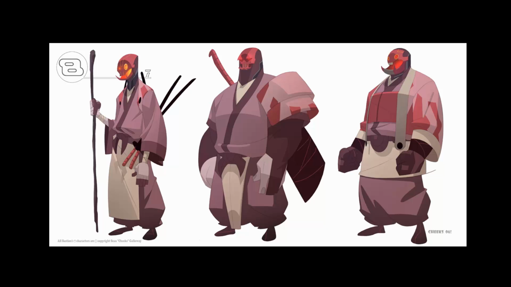And I'd like to direct your attention to one more thing we haven't discussed yet, and that is how this piece only uses two values, average light and average shadow. There are no halftones, there are no highlights. It's just two values spread over a series of different local values. Landscapes can be achieved in the exact same way.